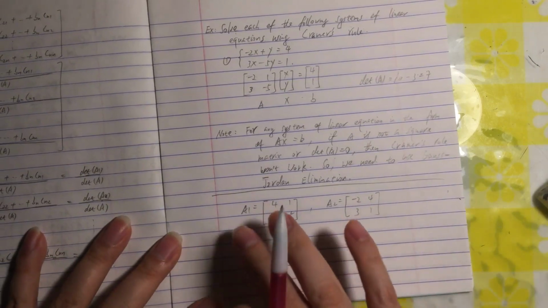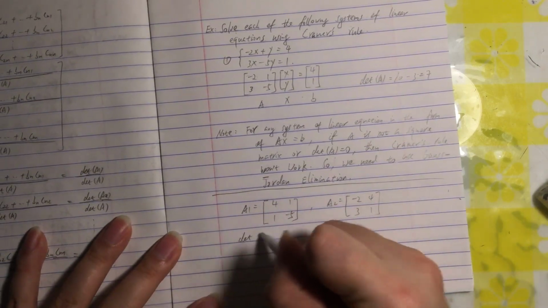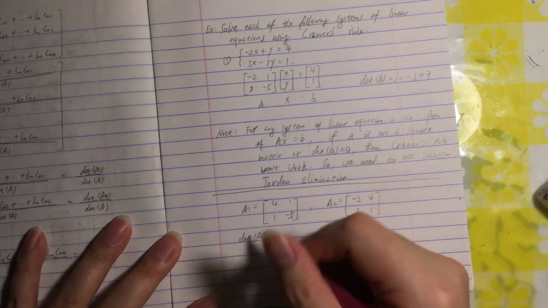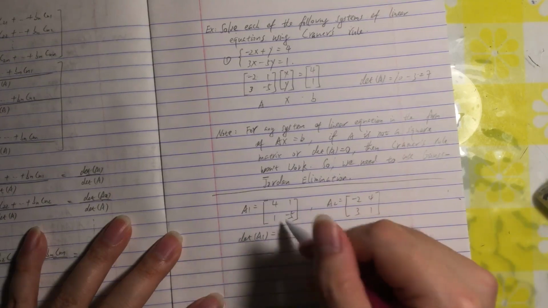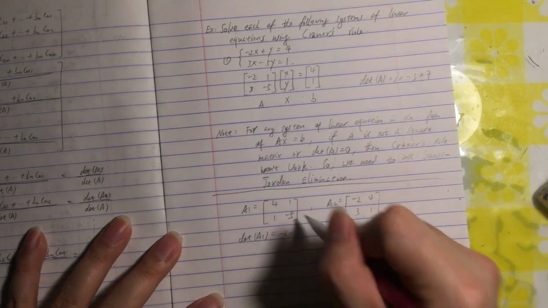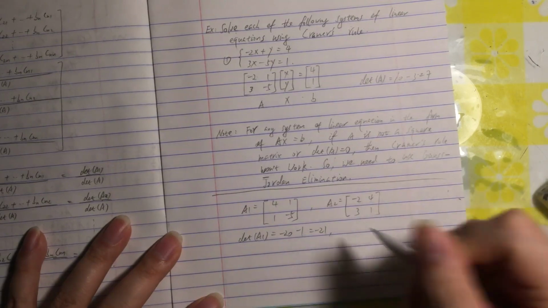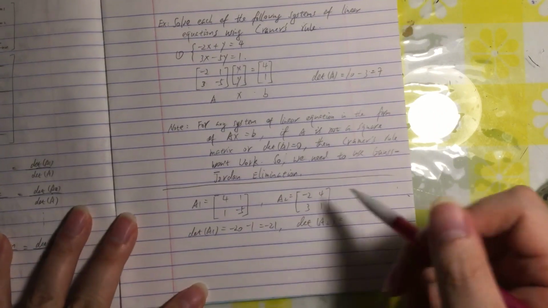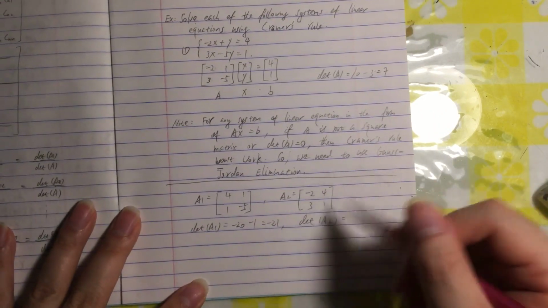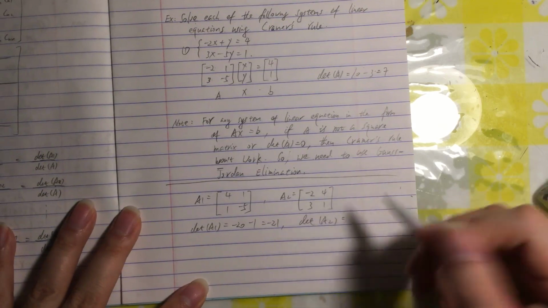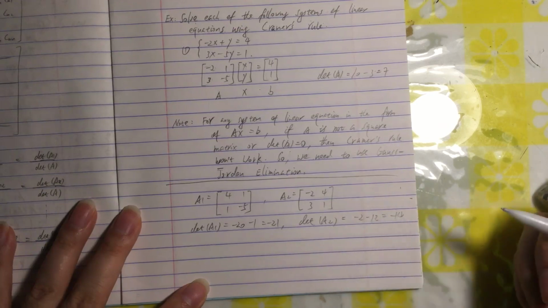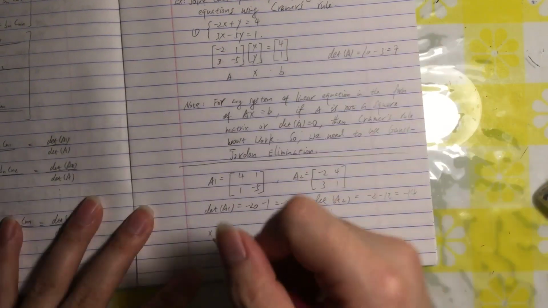Next, find determinant of A1, A2. For determinant of A1, this is a 2 by 2 matrix. We can use a shortcut. Cross multiply and subtract. Again, -20 minus 1, which is -21. For determinant of A2, again, this is a 2 by 2 matrix. We can use a shortcut. Cross multiply and subtract. -2 times 1 is -2, minus 3 times 4 is 12. I get -14.